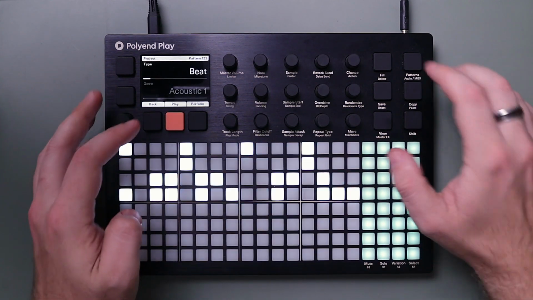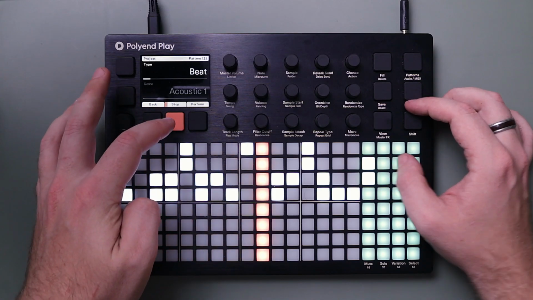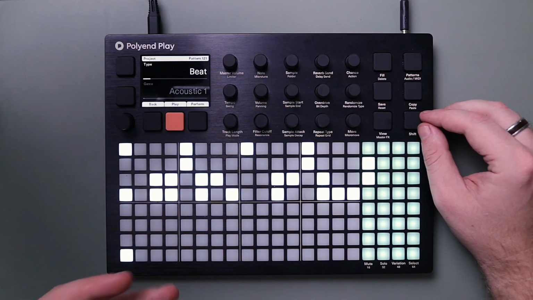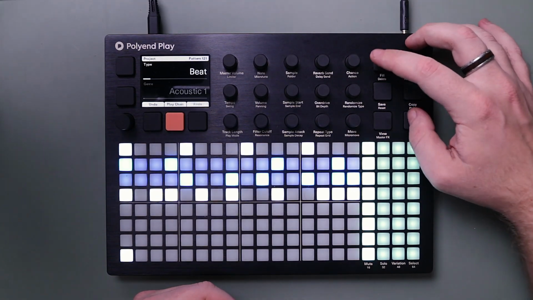So it's our level. And really what I wanted to do was just remove, because that pad sound has changed and it's going to give some different variants. I'm just going to delete those.